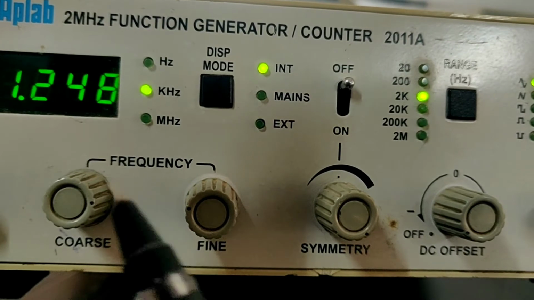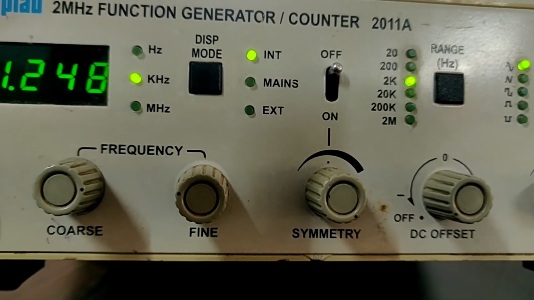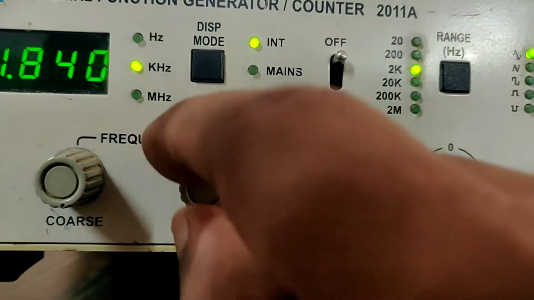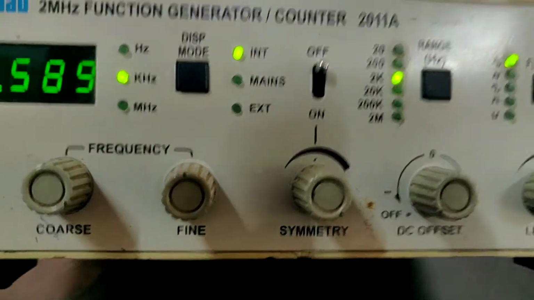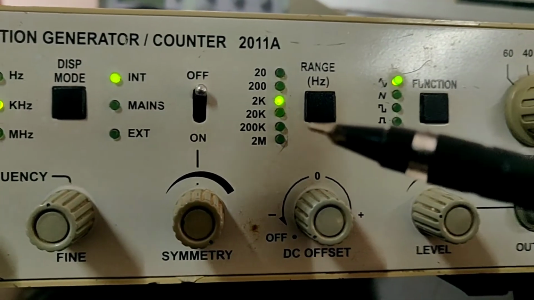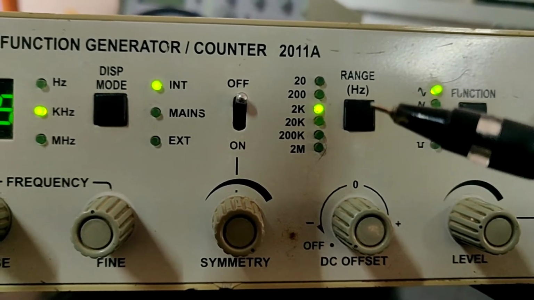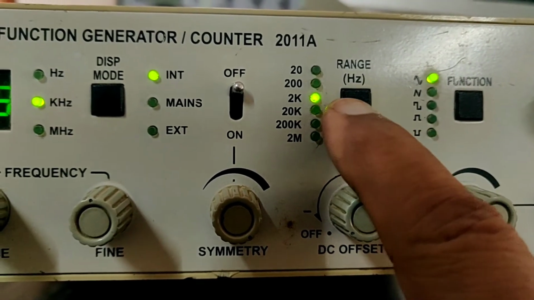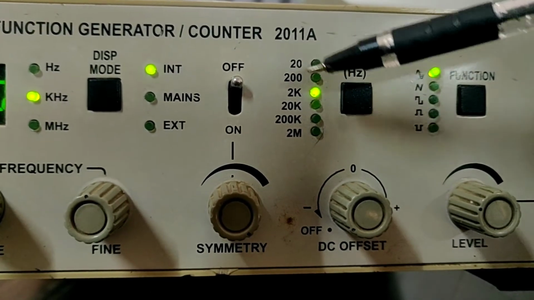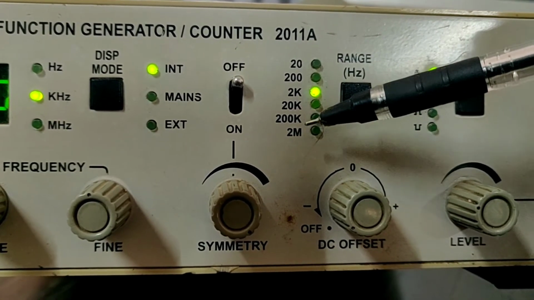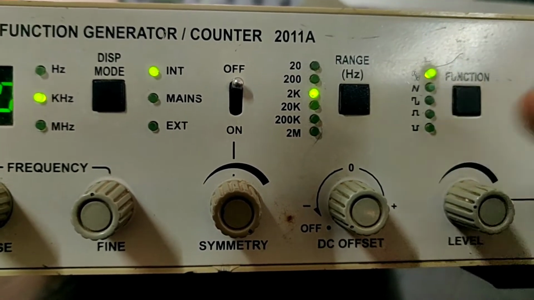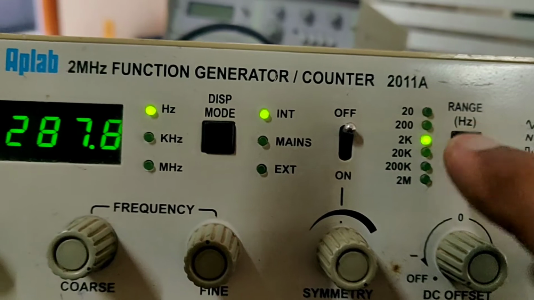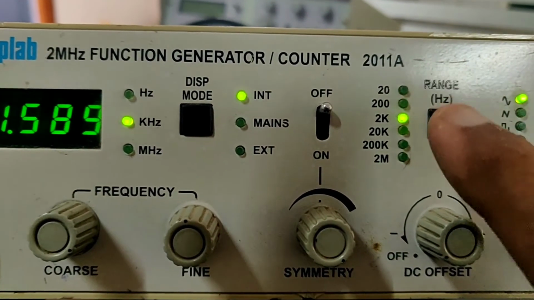Next, you can vary the frequency by adjusting the frequency coarse and fine controls. This is the coarse control and this is the fine control. Next, you have to see the range in which frequency you actually require for one particular experiment, and select it. There are different ranges available here: 20, 200, 2K, 20K, 200K, 2 megahertz. You can select the range by pressing this. As soon as you press this, you see that the frequency is getting varied.